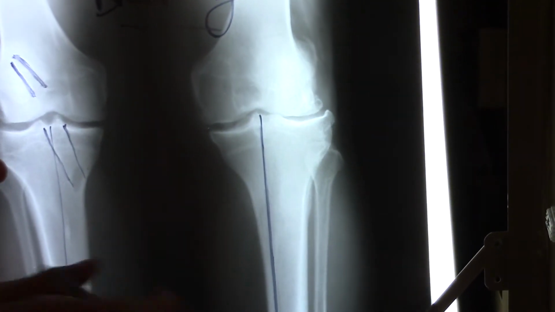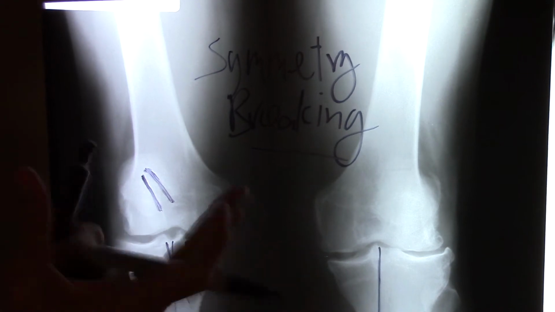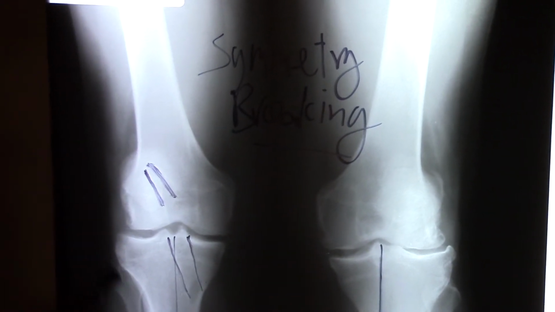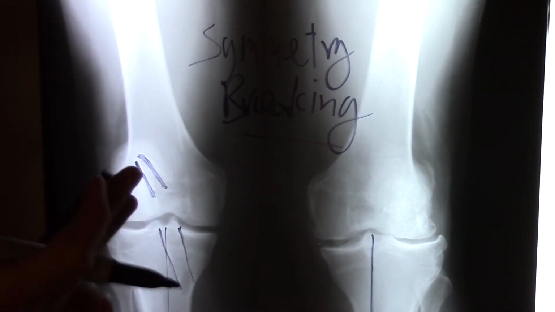And what's interesting is that with these cases where they have broken symmetry is normally where you will see the worst structural damage on X-ray. And I don't think that's coincidental. Nature abhors asymmetry. With your legs, symmetry is the key.